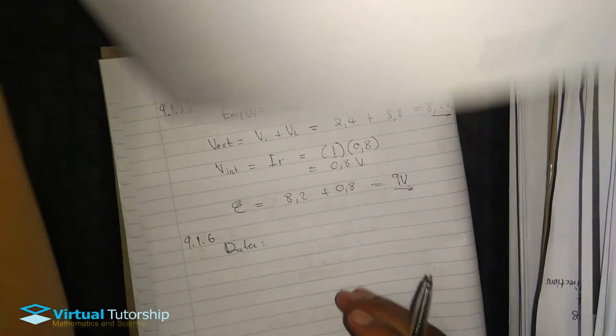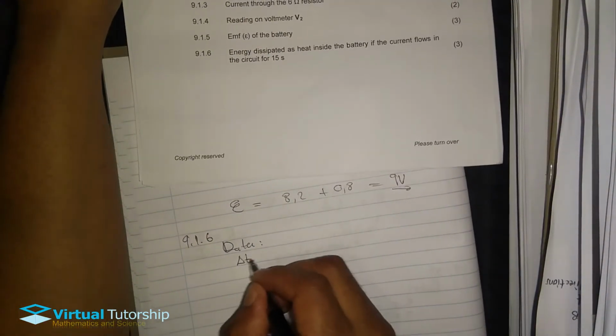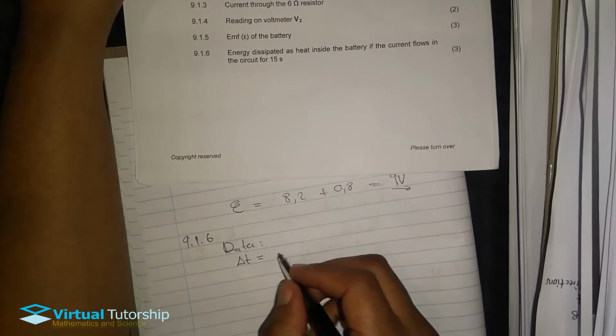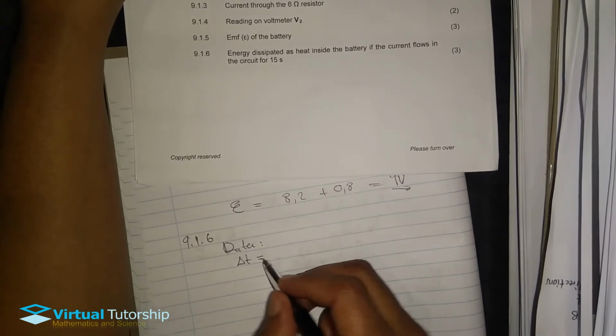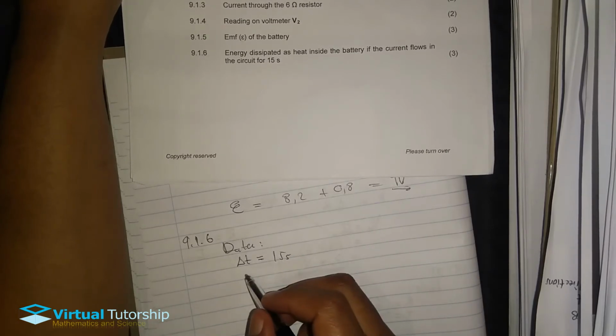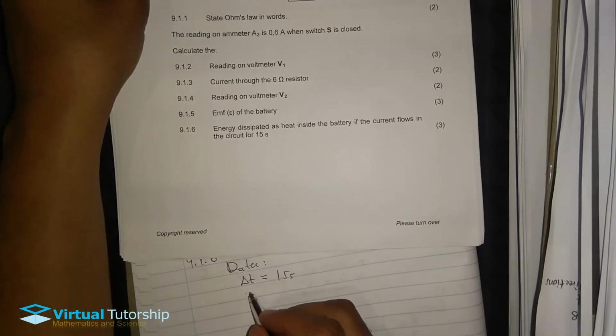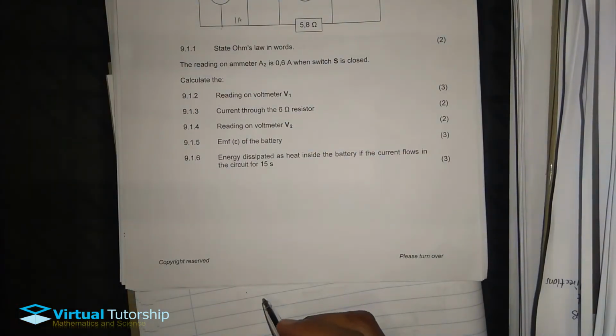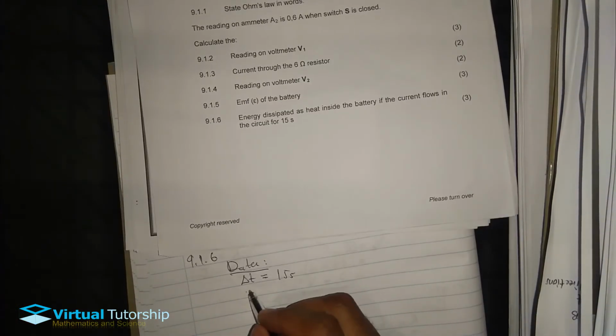Let's go to the formula sheet. I'm given delta t as 15 seconds. I also have my data given.